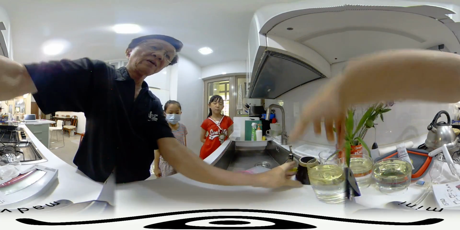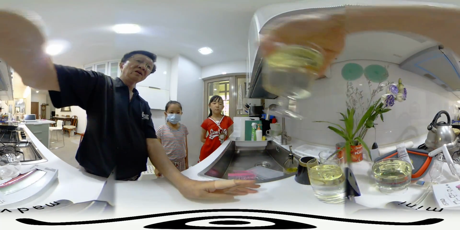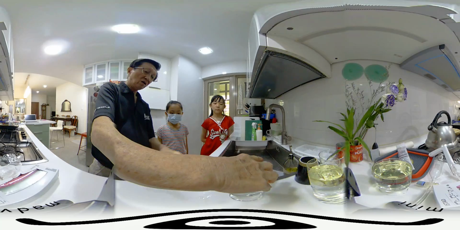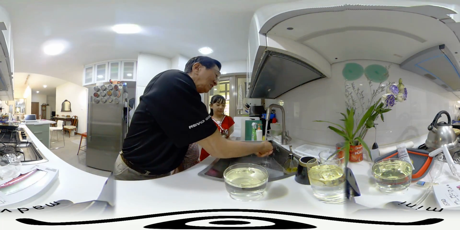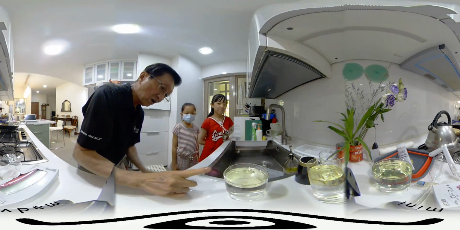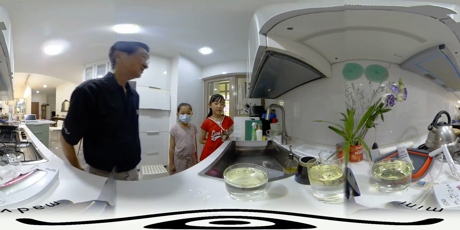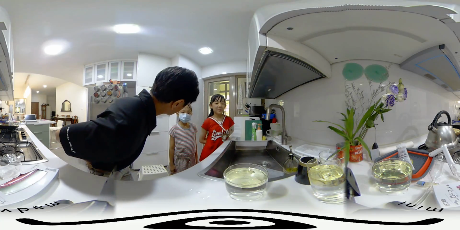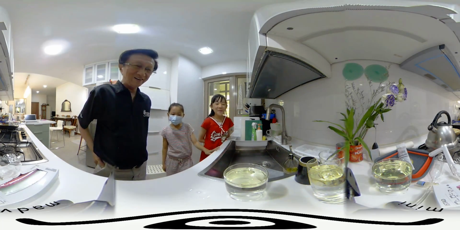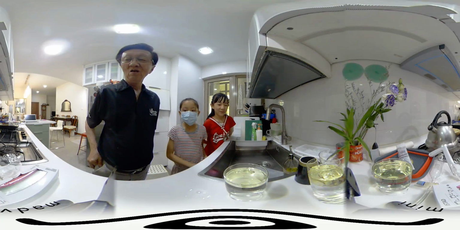I now want to separate the oil from the water. What can I do? Suppose I want to separate this oil from this water, what can I do? What do you think I can do? Put a lot of ice inside. A lot of ice. Oh, okay.